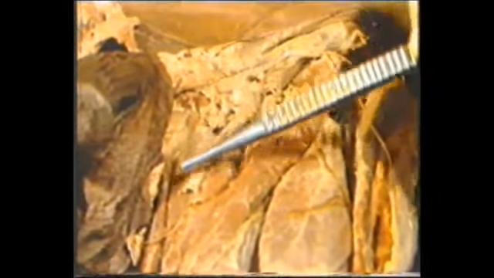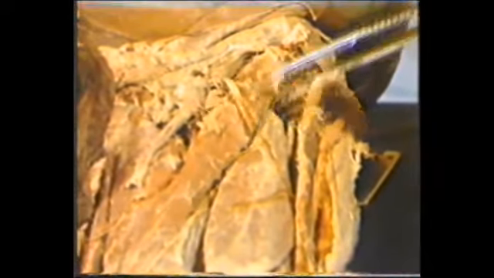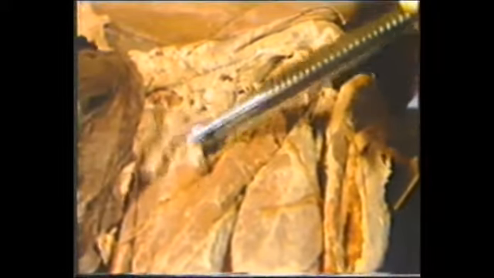Now let us move to the left lower limb. The upper third of the front of the thigh shows the femoral triangle. This triangle is bounded laterally by the sartorius muscle, medially by the adductor longus muscle, and its base is formed by the inguinal ligament.